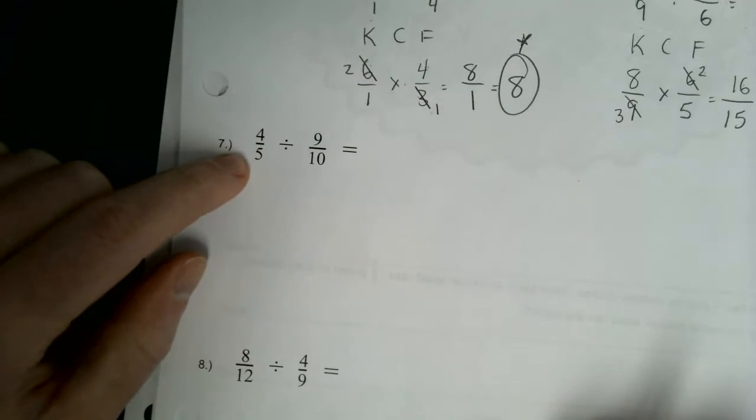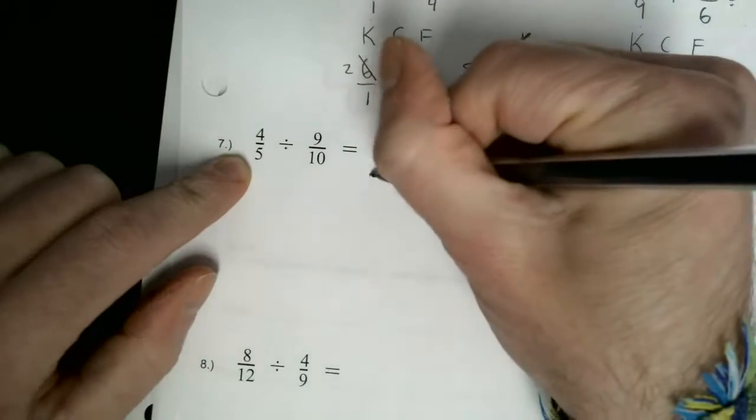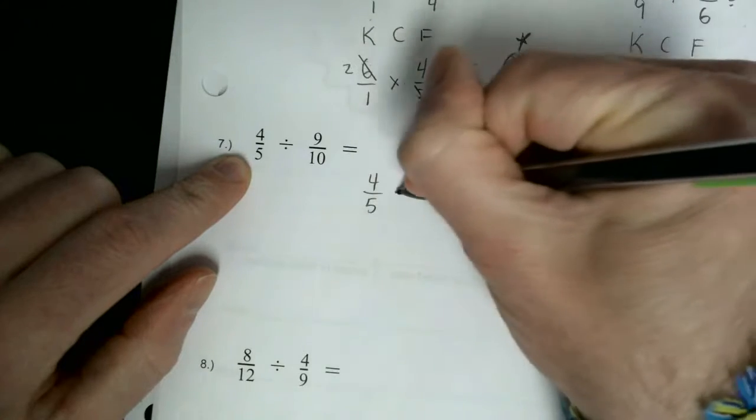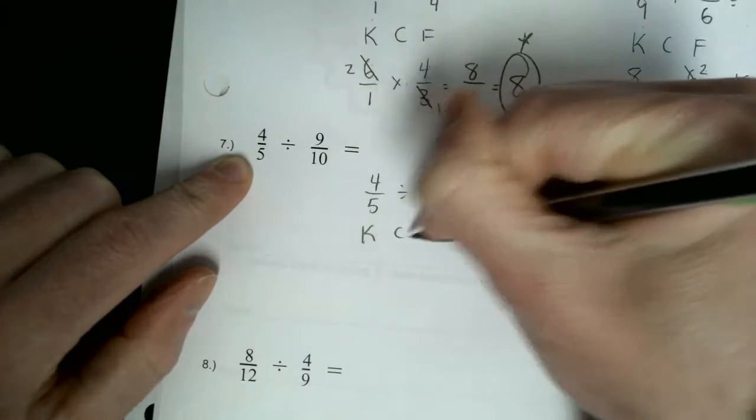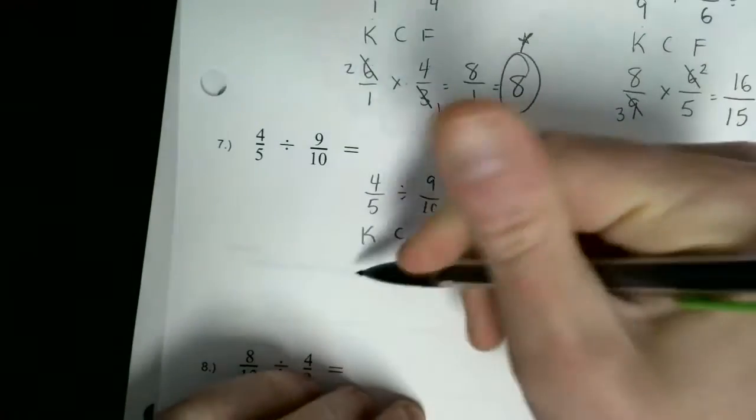All right. Same thing here. 4/5. I'm going to write it as division first. 4/5 divided by 9/10. I'm going to keep, change, flip. I'm going to keep that first number. Keeping it.